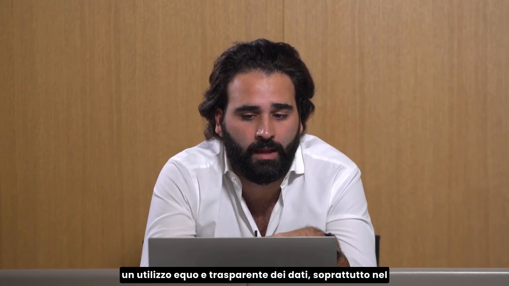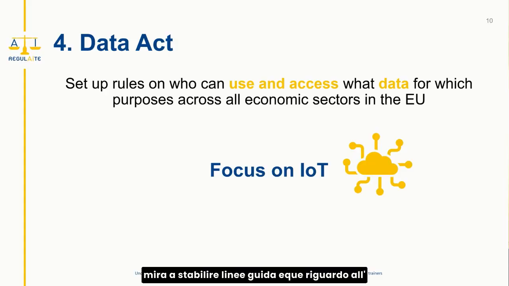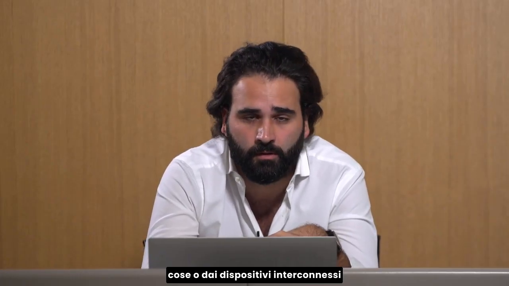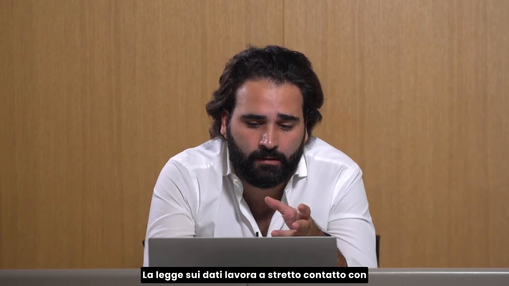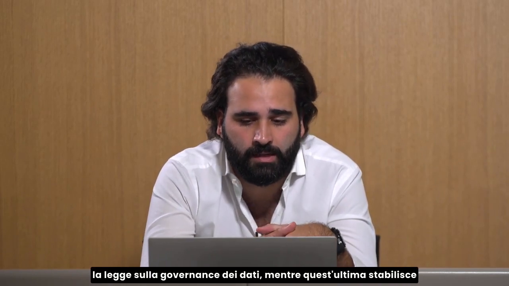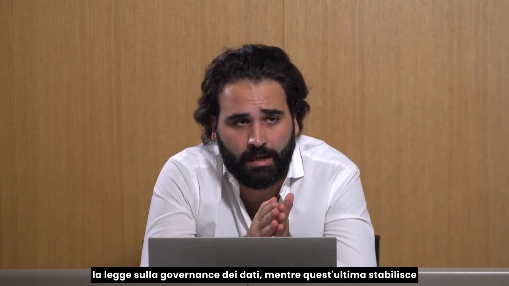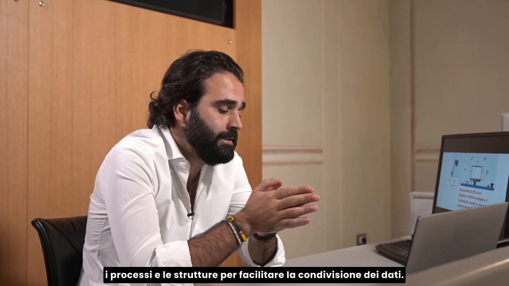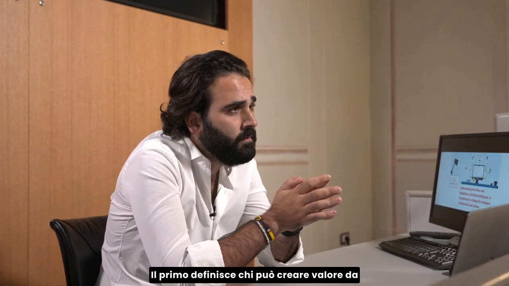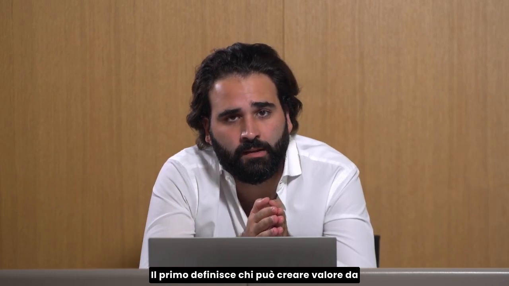This act is a critical tool for ensuring fair and transparent data usage, especially in the field of the Internet of Things. In fact, the implementation of the Data Act aims to establish equitable guidelines concerning the utilization of data produced by the Internet of Things or devices interconnected that way. The Data Act works hand in hand with the Data Governance Act. While the latter lays out processes and structures to facilitate data sharing, the former defines who can create value from this data under which conditions.